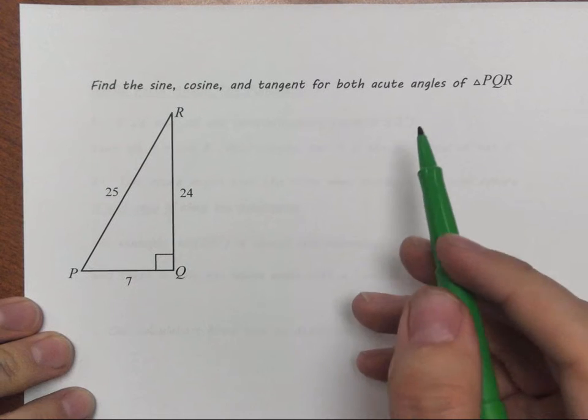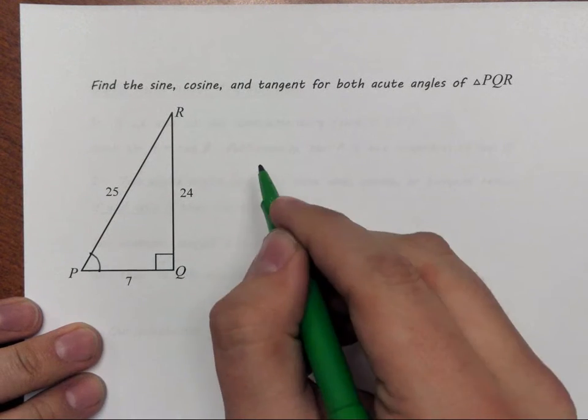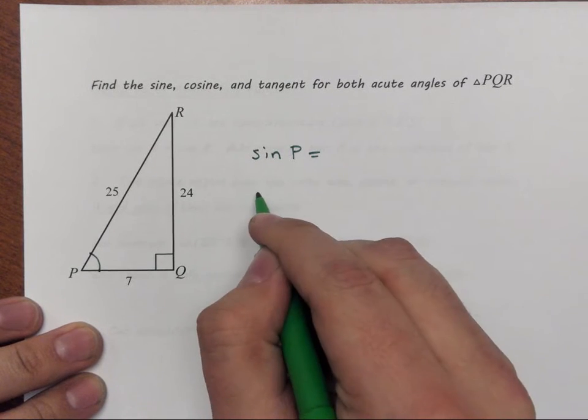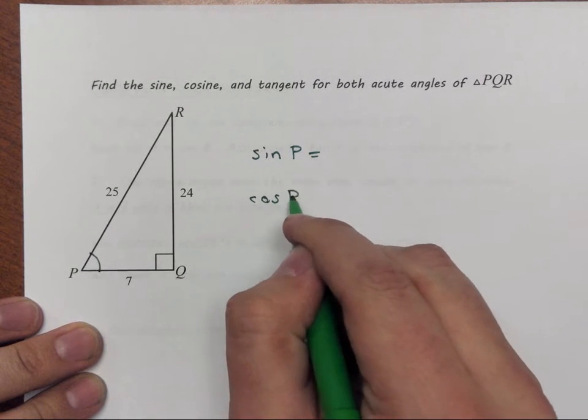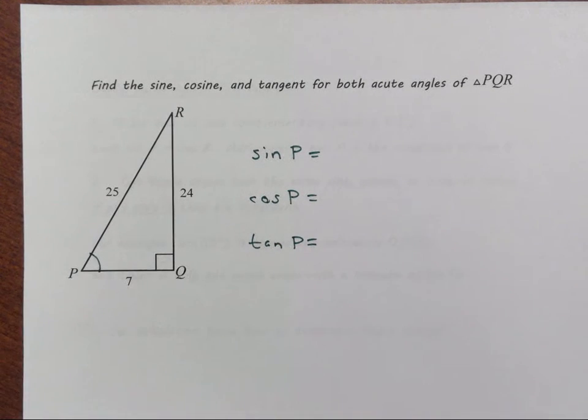So first, I'm going to pick one of the angles to do first. I will start with angle P. If I start with angle P, I will find the sine of P, the cosine of P, and the tangent of P. Now I know that if I'm using trig, I must label the triangle.